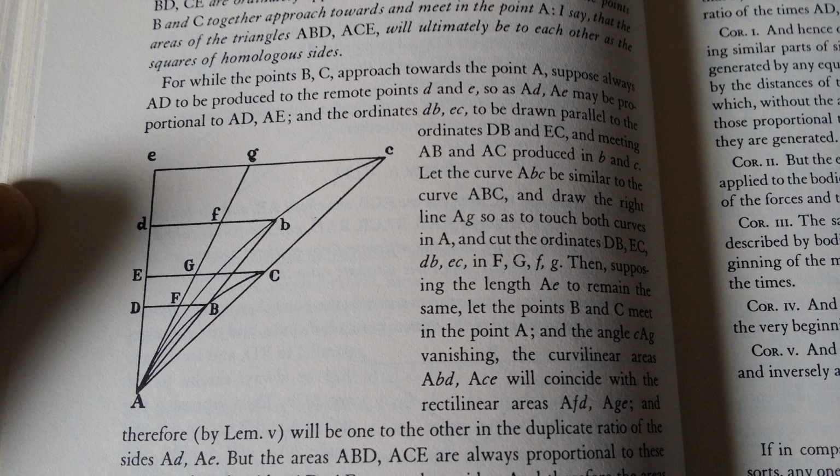Let the times be represented by the lines AD, AE, and the velocities generated in those times by the ordinates DB, EC. The space described with these velocities will be as the areas ABD, ACE, described by those ordinates, that is, at the very beginning of the motion, by Lemma 9, in the duplicate ratio of the times AD, AE. Q.E.D.